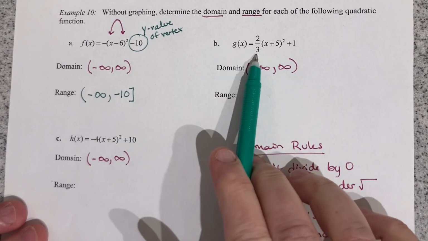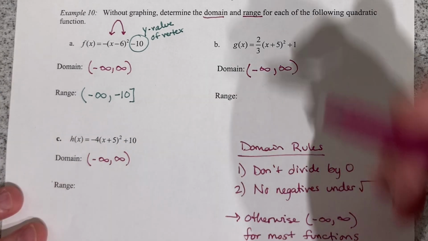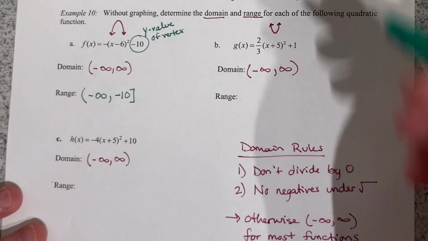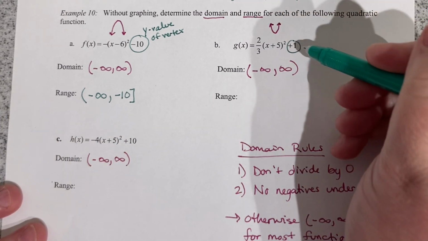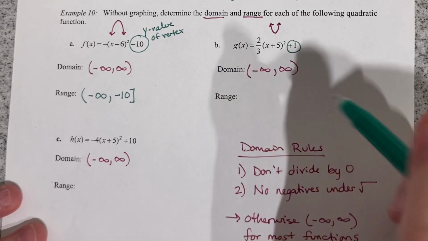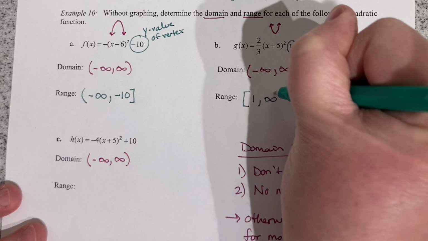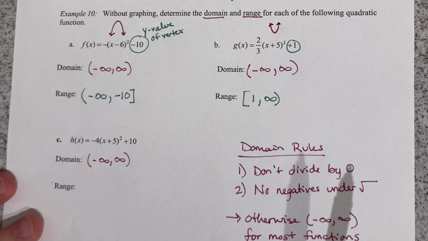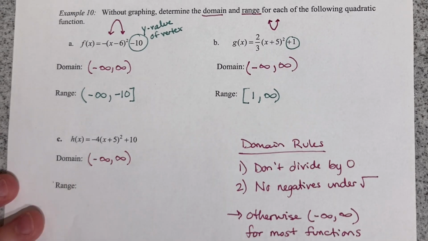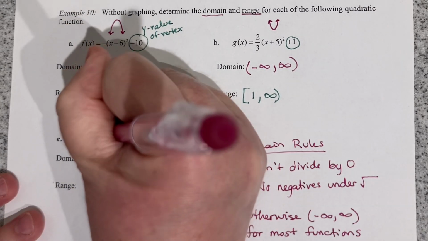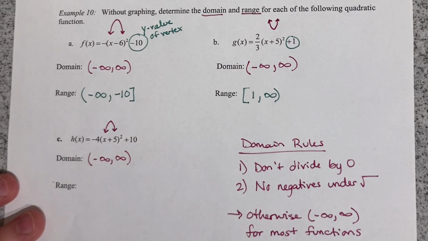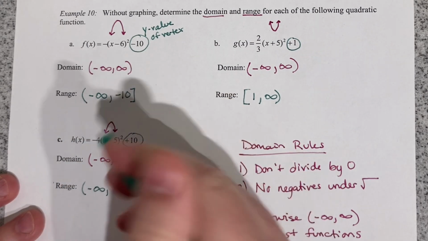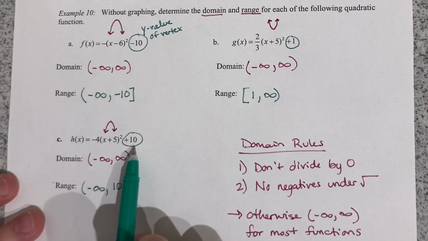All right, let's try this one. This time a is positive, so it's going to be a right side up parabola. So that means this y value from the vertex is the lowest y value. So we're going to go from 1 to infinity. 1 is the lowest y value at that vertex, and then we go up from there. Last one, negative in front of the parentheses. That means upside down. So that means that the lowest y value is negative infinity, and we're going to go up to positive 10 in this case, because there's a plus 10 in that equation.